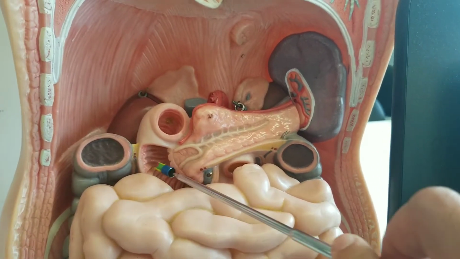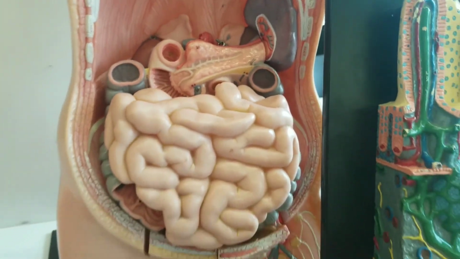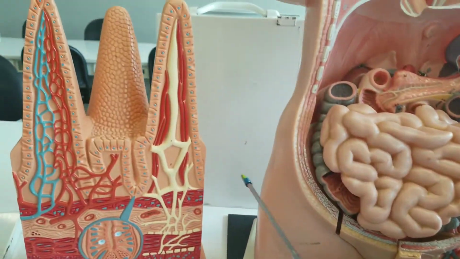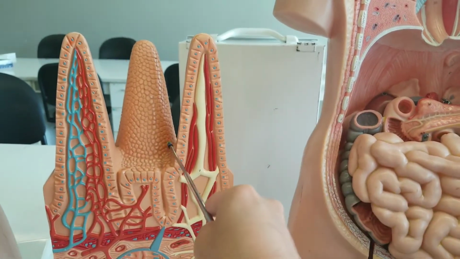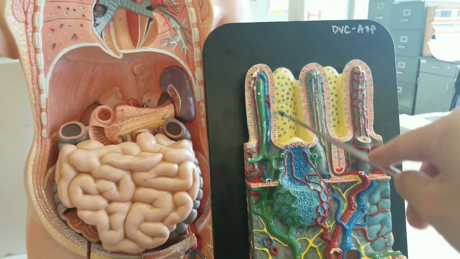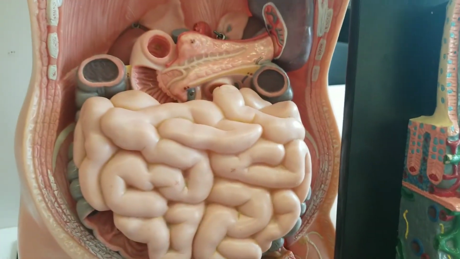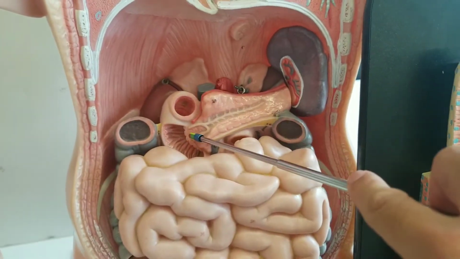So at a gross anatomy level, with your own eye, you can see plicae circulares. At a microscopic level, tissue level, you can see villi. So these are villi here too. These are villi. So there are some fairly prominent villi in the duodenum.